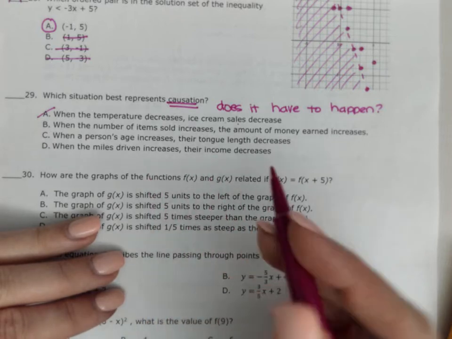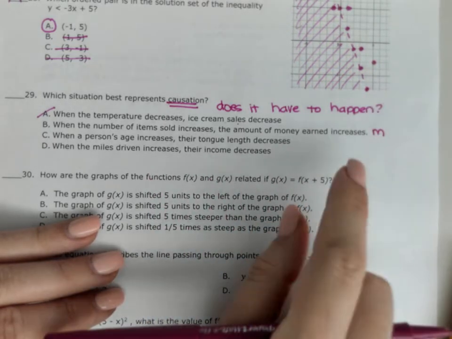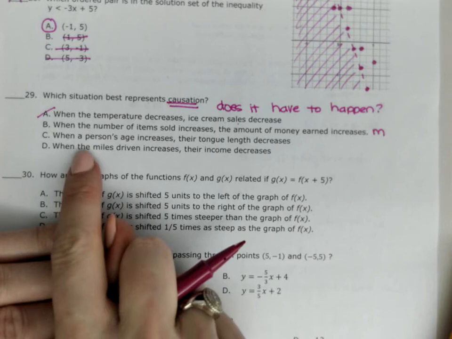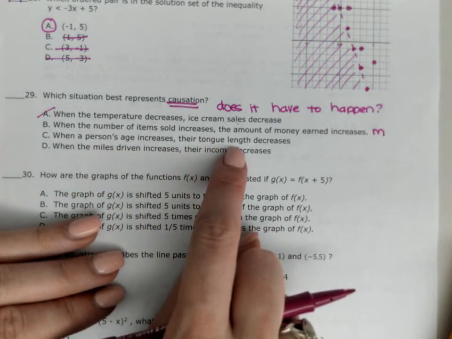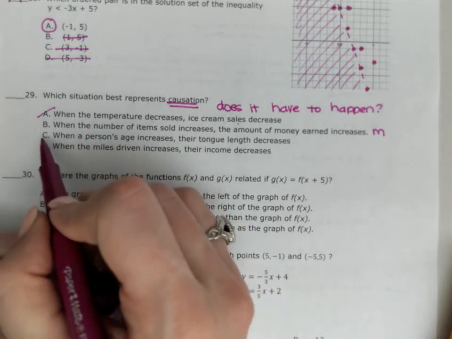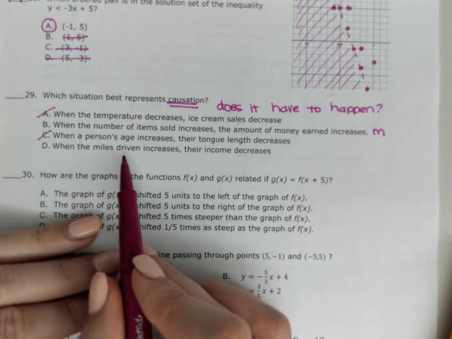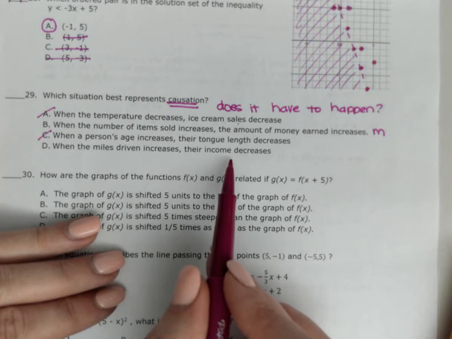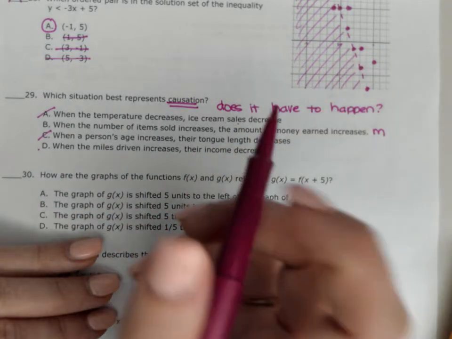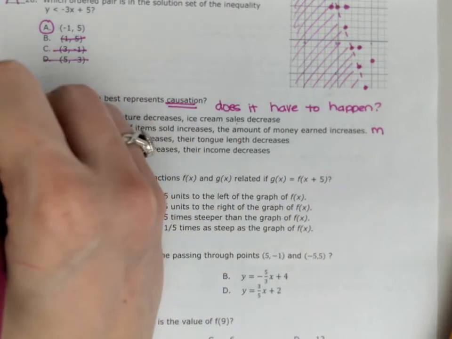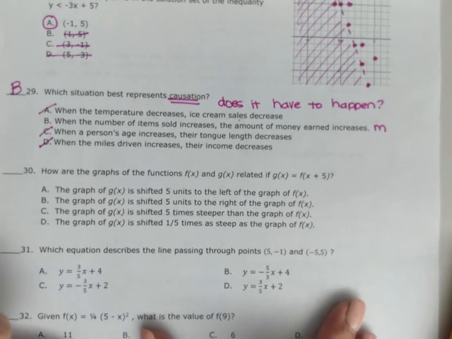If you're off sales, yes, that has to happen. I think that's going to be my answer. When a person's age increases, their tongue length decreases. I have no idea what happens to your tongue as you get older. When the miles driven increase, their income decreases. No, how long you drive has nothing to do with your income. So the answer is B.